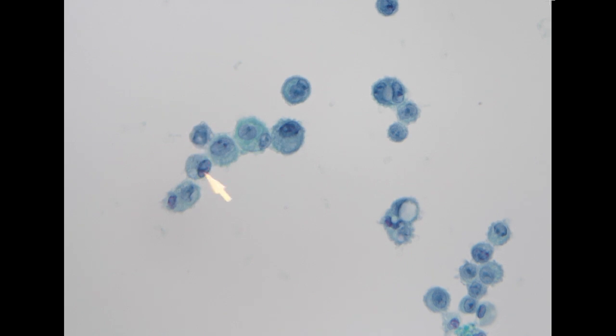So if you say, oh, this could be a reactive mesothelial cell, I cannot argue with that, because it does fulfill all the criteria that I just mentioned. However, as I told you before, it is highly unlikely that we will see a vacuole in the mesothelial cell produce a signet ring cell morphology.